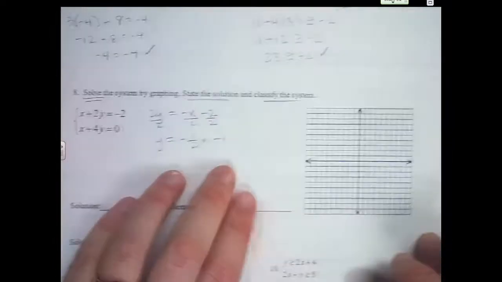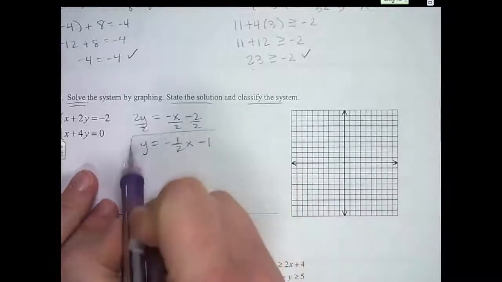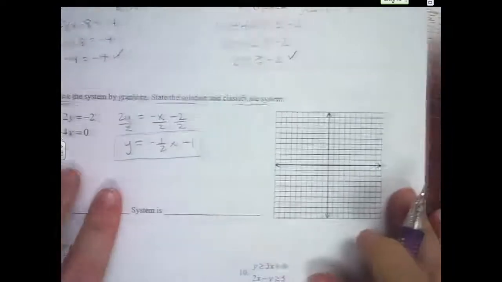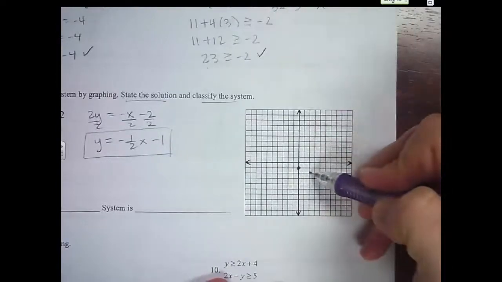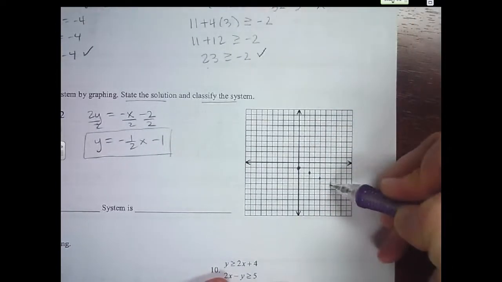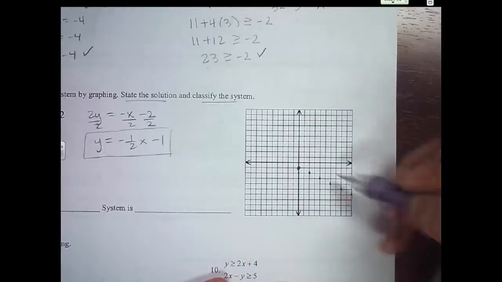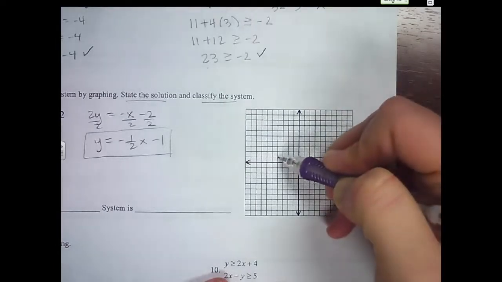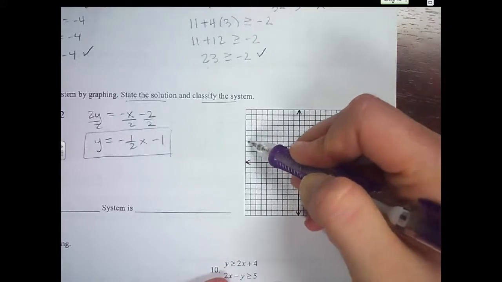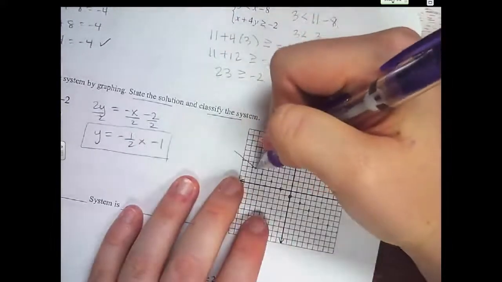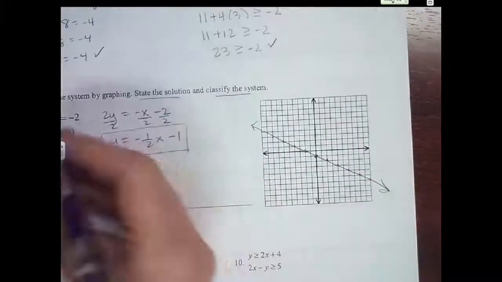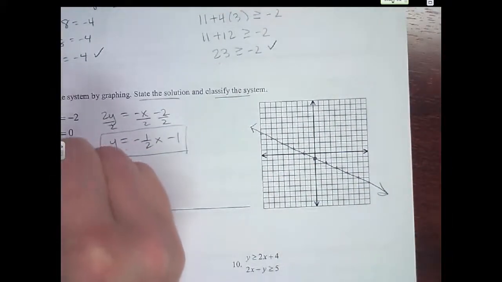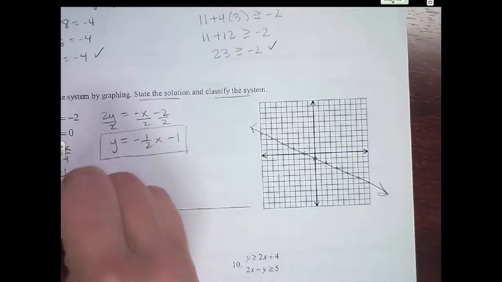And let's go ahead and graph that. And on your test, I want you to box this in so I can see what that line is. Negative 1, and I'm going to go down 1 over 2. Okay, so there's the first line. Okay, the second line, I'm going to subtract the x over, divide by 4, so y equals negative 1/4 x.